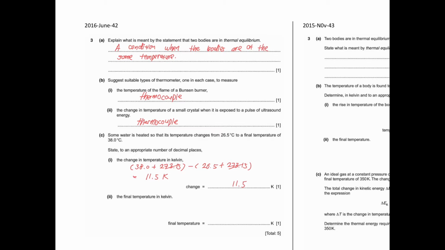The final temperature in Kelvin: we have 38.0 plus 273.15, then you get 311.15 Kelvin. But since the question gives you one decimal, you can round off to one decimal also: 311.2 Kelvin. So we follow the question. Yeah, this is the basic one.